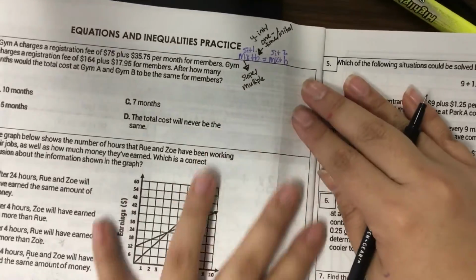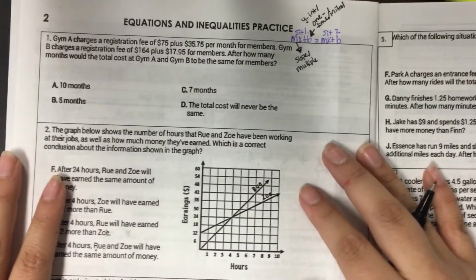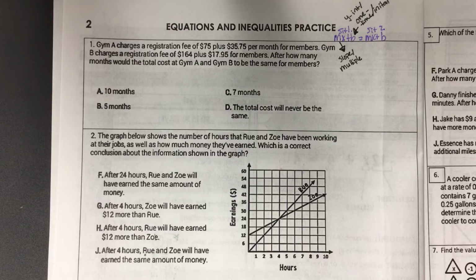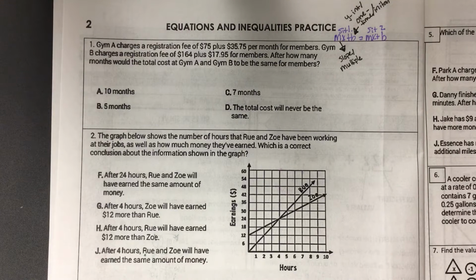But let's go ahead and read the situations. So it says Gym A charges a registration fee of $75 plus $35.75 per month for members. Gym B charges a registration fee of $164 plus $17.95 for members. After how many months would the total cost of Gym A and Gym B be the same for the members? So we have two situations. We have Gym A and Gym B. So we're going to go ahead and set this up.